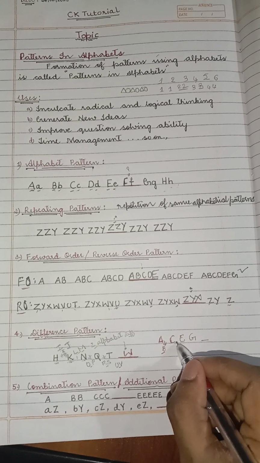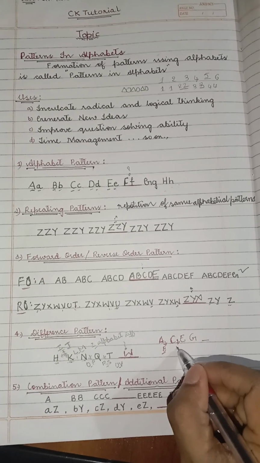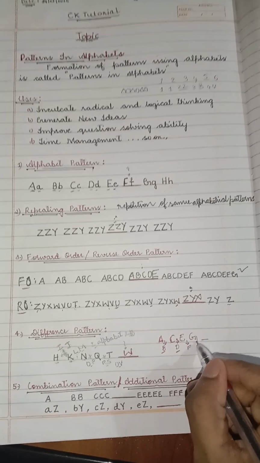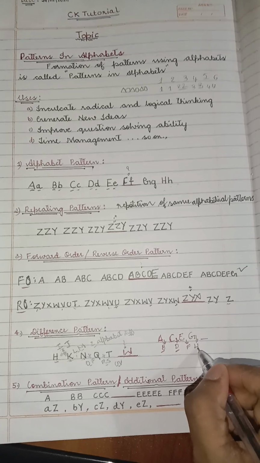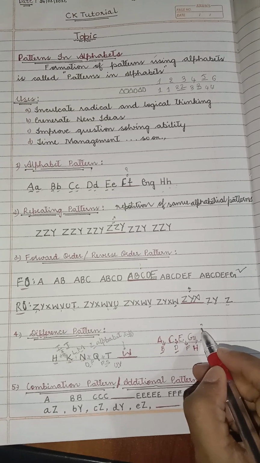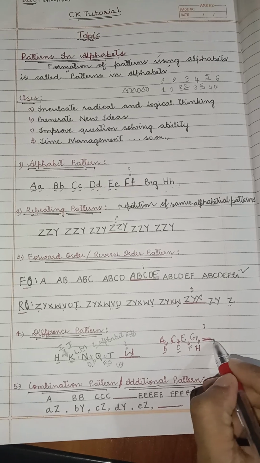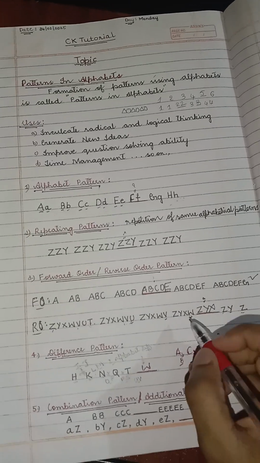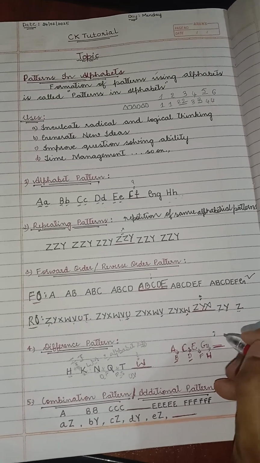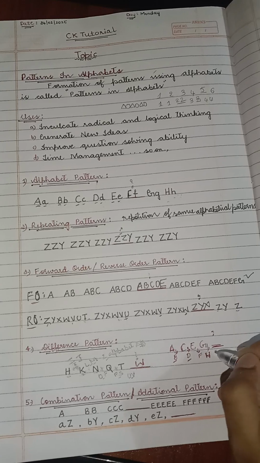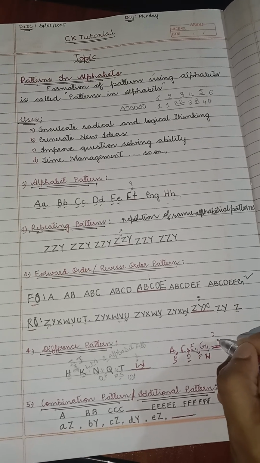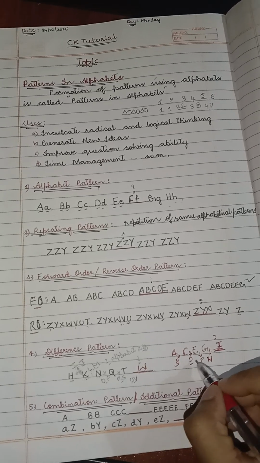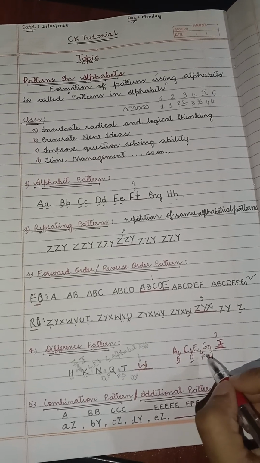Likewise after C we will get the single letter alphabet difference D. After E we will get F. After G the single letter difference will be H. So the blank they have given, the next single difference pattern answer will be I. So this is the single alphabet difference pattern.